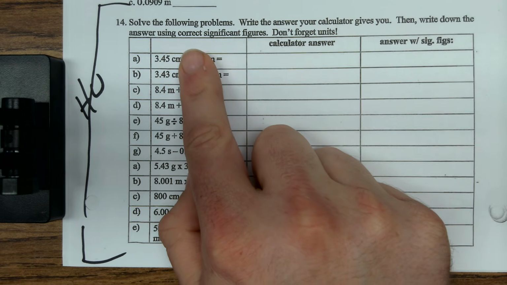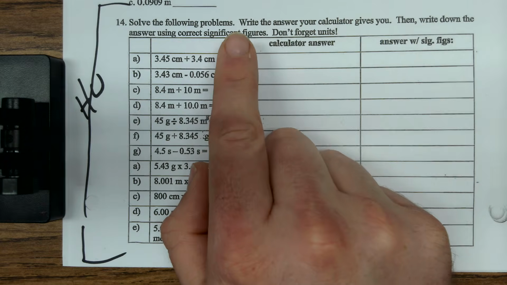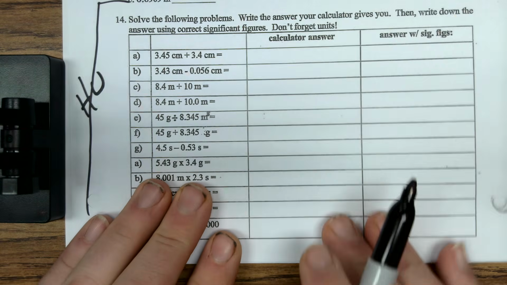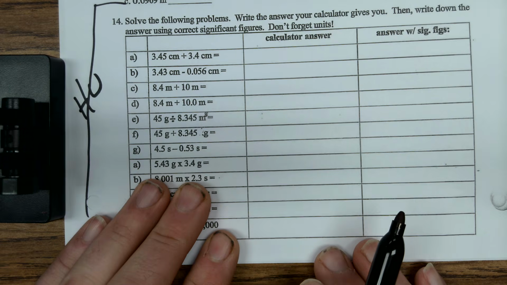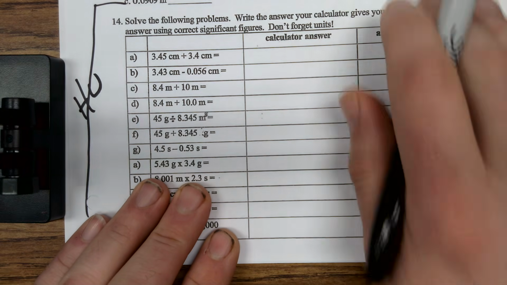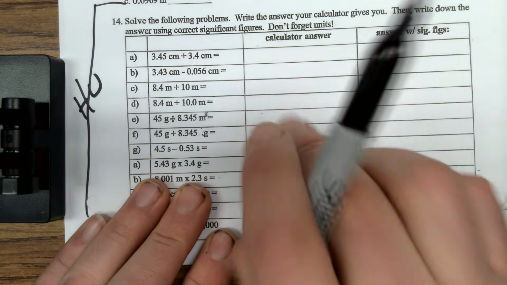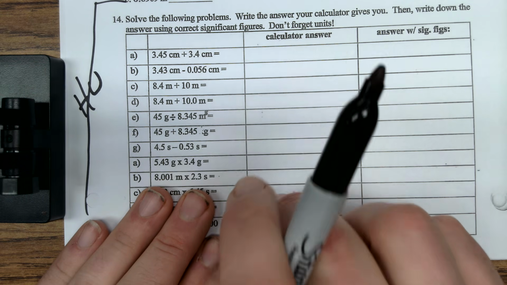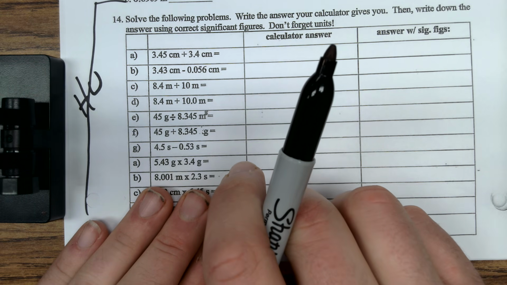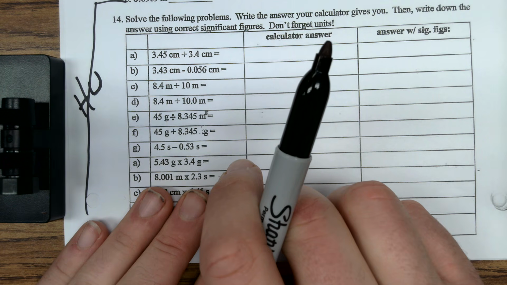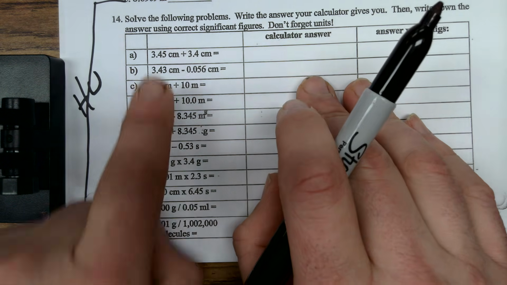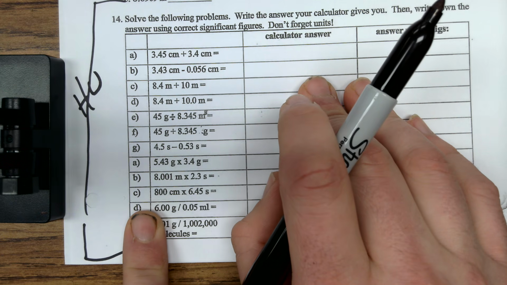Then we're going to write down the answer with the correct significant figures. Don't forget your units. My first column is just going to be whatever my calculator spits out, right? My second column is going to be how I round that answer. Remember, the calculator is not always going to give me the answer that I want. My answer cannot be more precise than the least precise measurement.